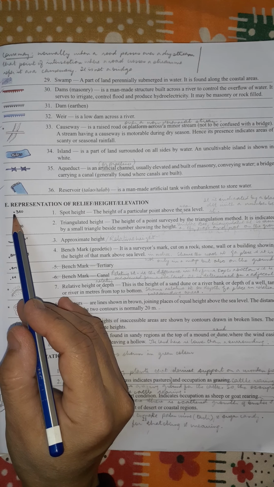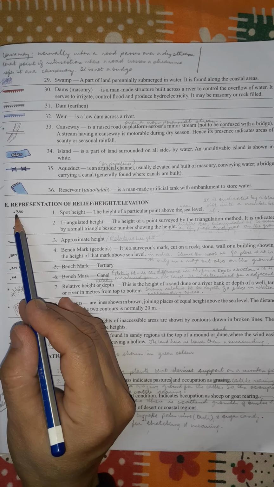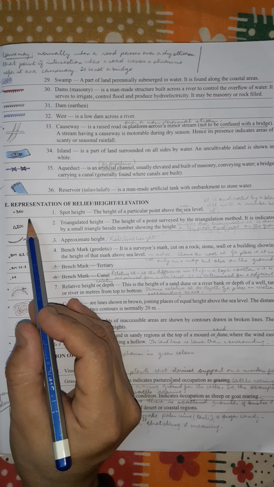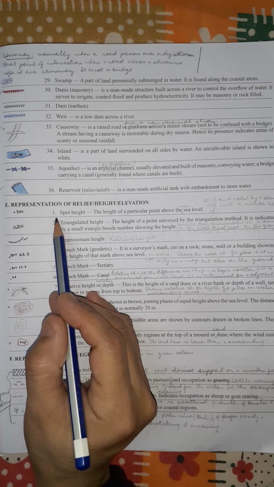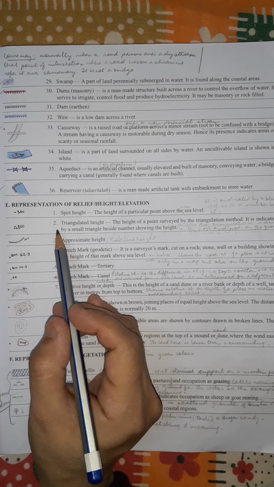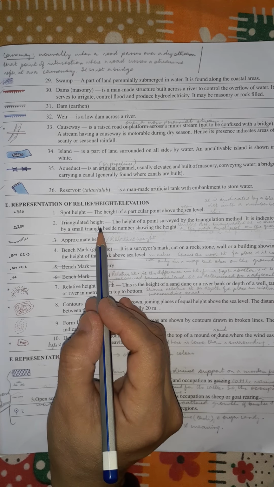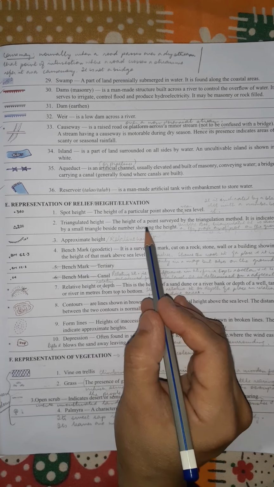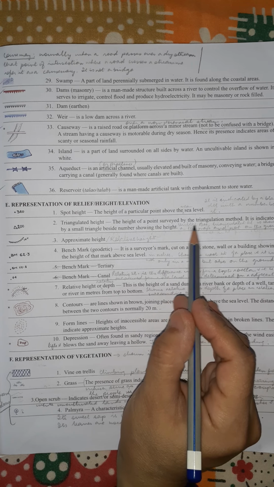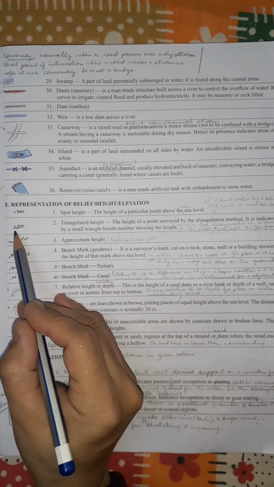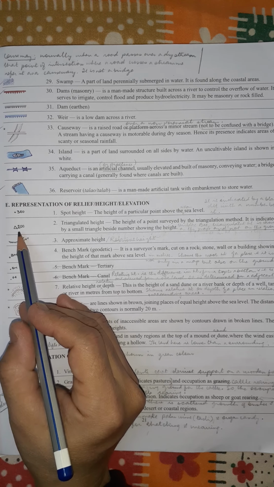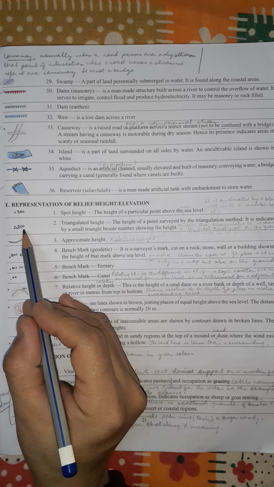Like here it is dot 340. This means that the height of that place is 340 meters. Second is the triangulated height. This is the height of a point surveyed by the triangulation method. It is indicated by a small triangle beside the number showing the height.